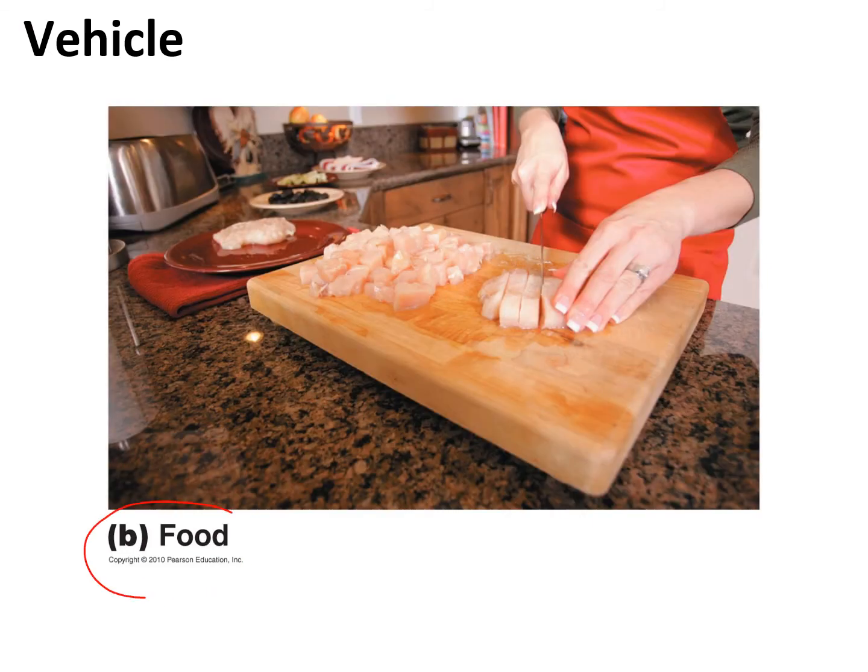Food is another type of vehicle. Meat can be contaminated with bacteria from the flora of the animals, and this happens during the butchering process. Chicken is often contaminated with Salmonella, which is part of the chicken's flora, as can eggs be contaminated with Salmonella. Beef can be contaminated with E. coli, which is part of the cow's normal flora.